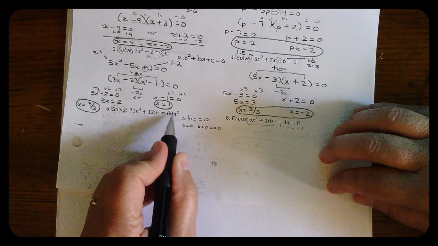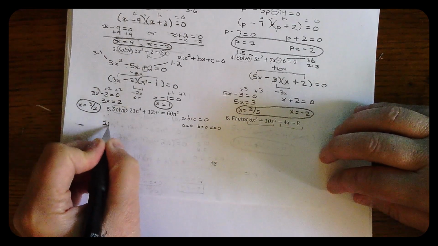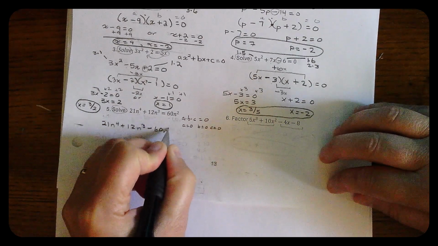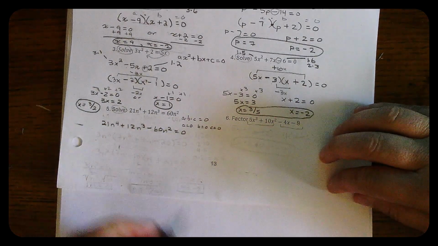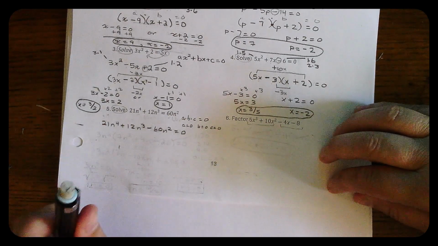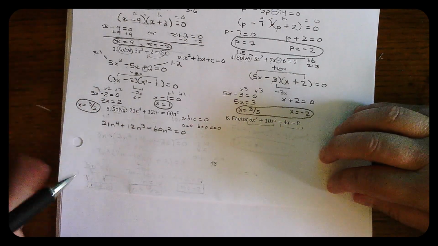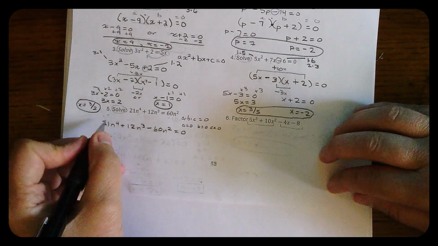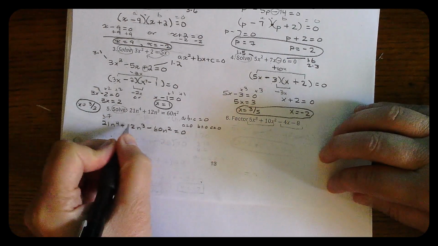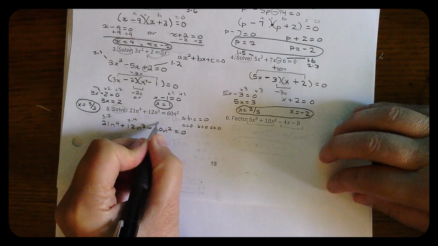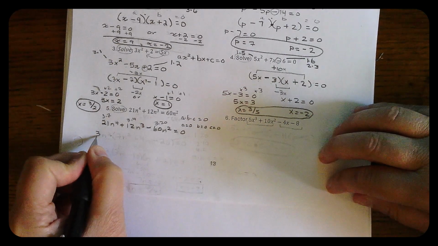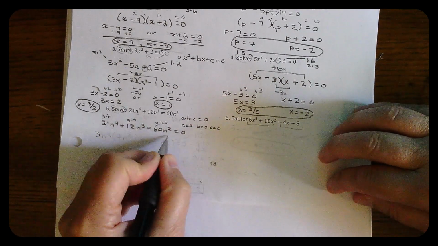So we're going to move the 60n squared over. So that would be 21n to the fourth plus 12n cubed minus 60n squared equals 0. And then if you remembered your factoring checklist, we can check for a GCF, which is often going to be a way to reduce something down to a quadratic. But let's look at the numbers first. We have 3 times 7 is 21, and 3 times 4 is 12, and 3 times 20 is 60. So we can pull out a 3, but more importantly, you have an n to the fourth, n to the third, and n to the 2.